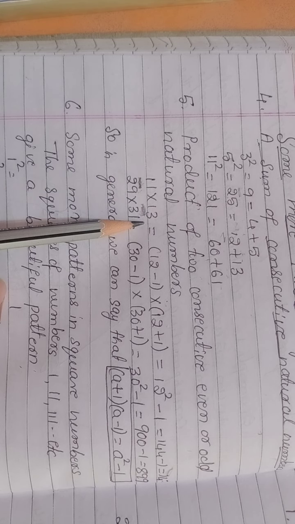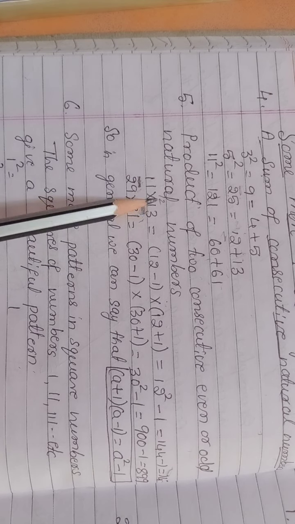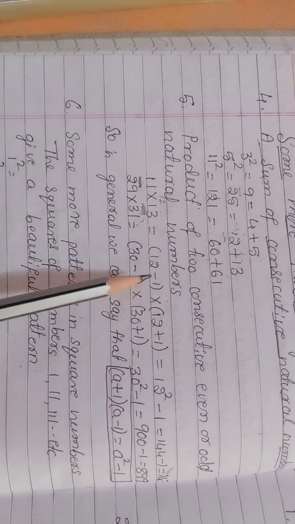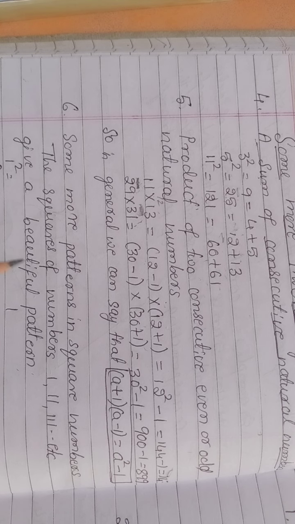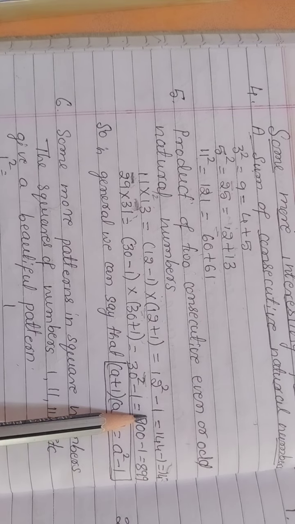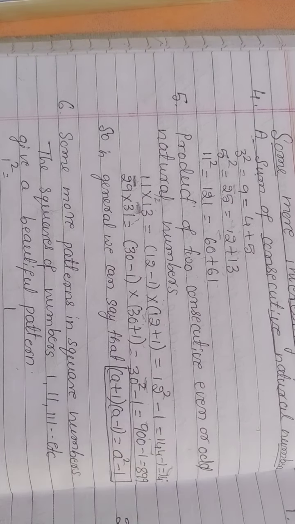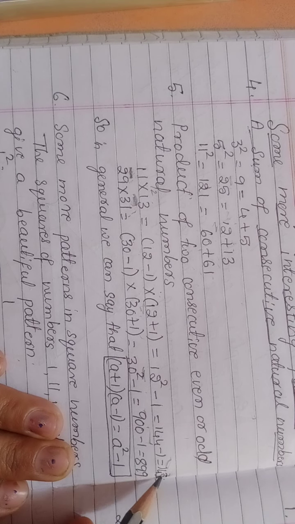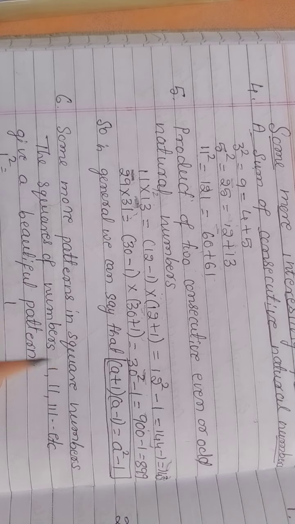So between 11 and 13 we have the number 12. Take 12 as a base: subtract 1 from 12 and add 1 to 12. At that time it will be 12 minus 1 into 12 plus 1. So 12 is the common number. From that, you get 12 square minus 1. That is 144 minus 1, you will be getting 143. That is the answer you will be getting from multiplying 11 into 13.